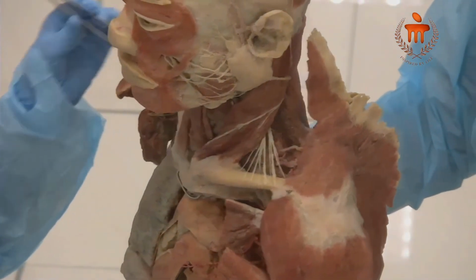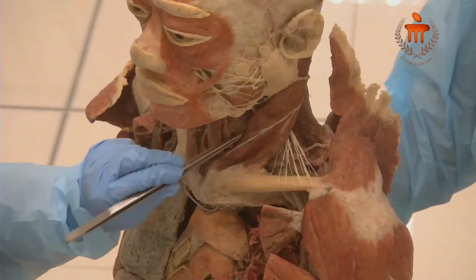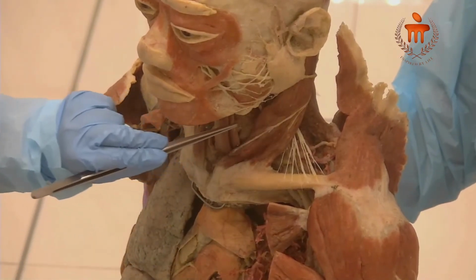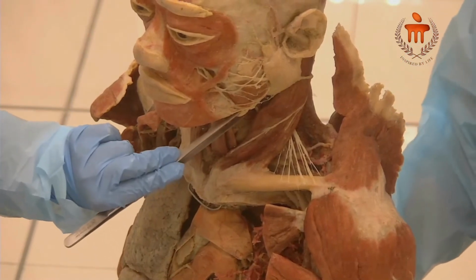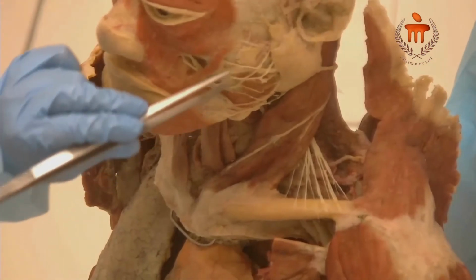And this is the anterior triangle showing here. Anterior triangle, here is the muscular triangle, here is the carotid triangle. This one is the submandibular, that means the digastric triangle. This is the submandibular gland. This is the facial artery.